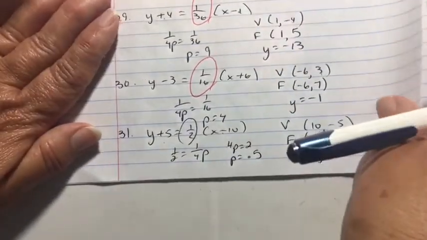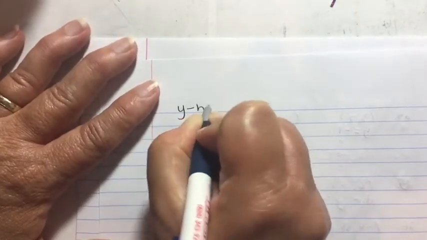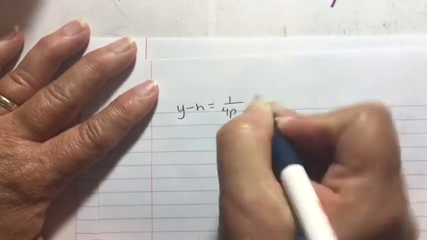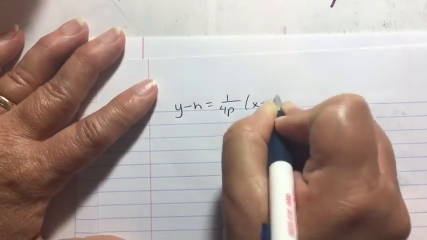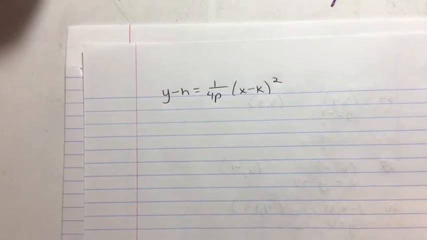Okay, the next group, the last 6, you're writing the equations. Remember your general form. Like that. You need to have the p and the vertex.